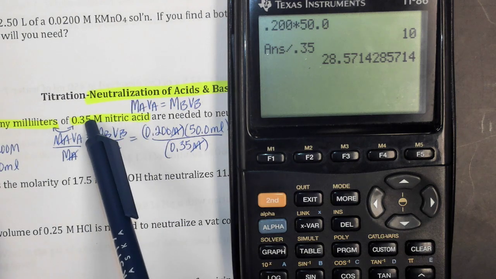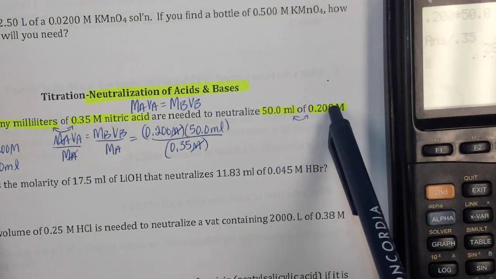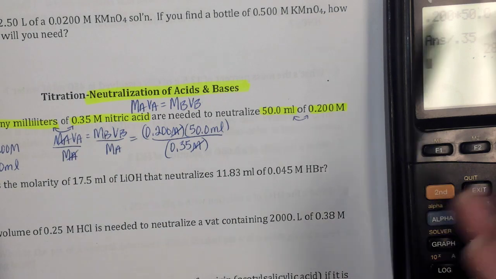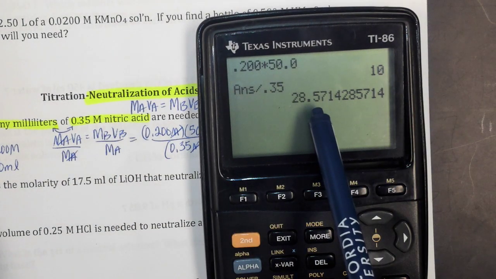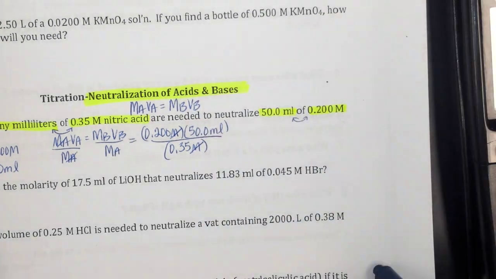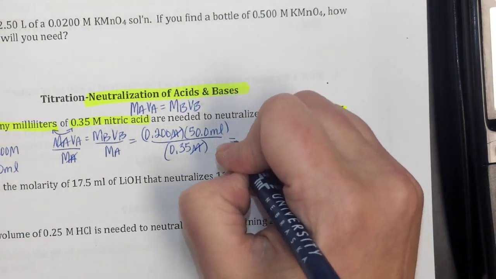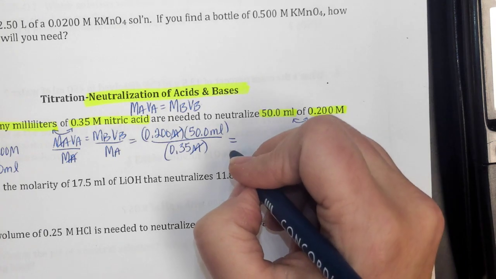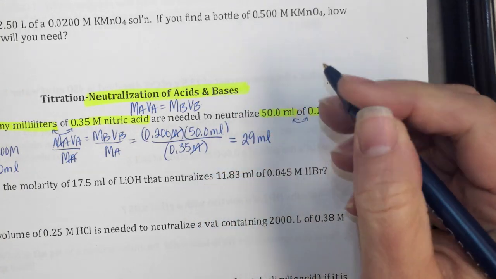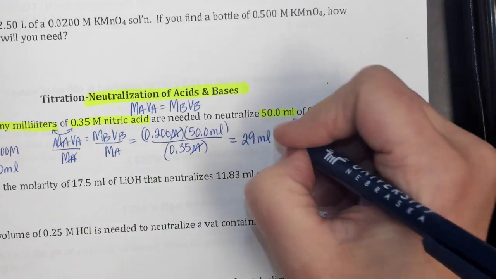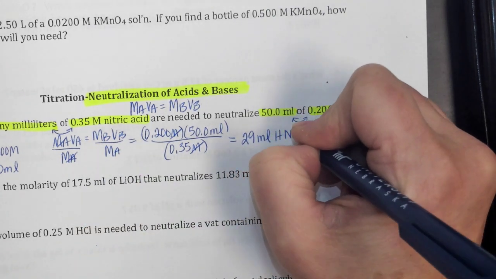I had two significant figures, 3 and 3. I will round to the smaller number, which is 2. So keep the 2, keep the 8. The 5 rounds the 8 up to a 9. And my answer is 29 milliliters of nitric acid.